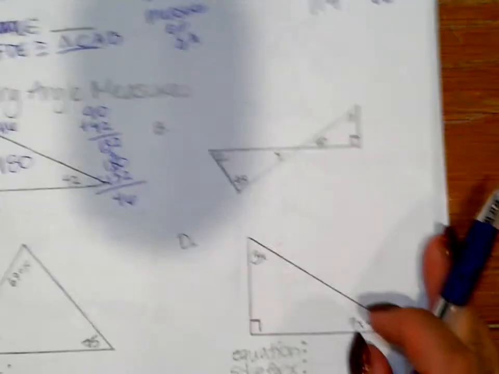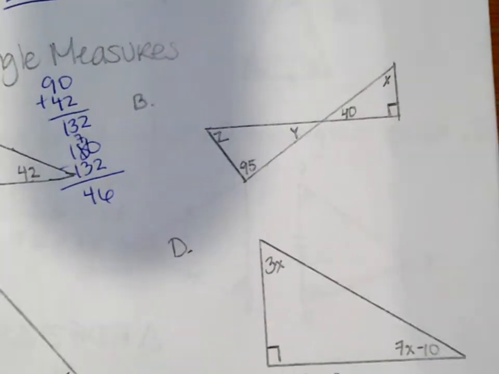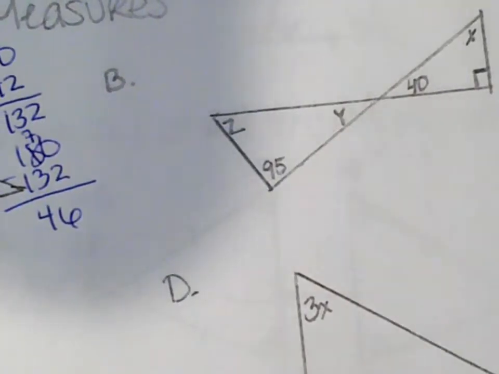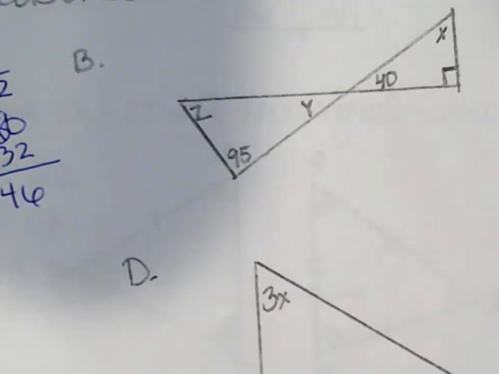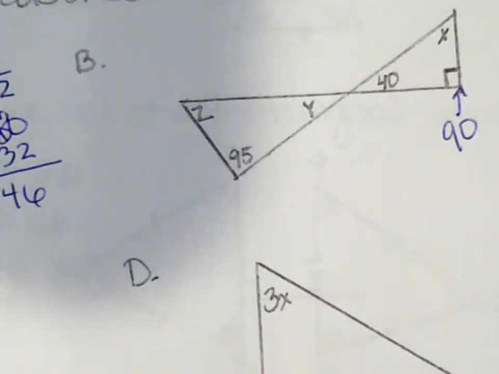All right, B. B is a little trickier. I'm going to zoom in a little bit more on B so you can see it. I have two different triangles here, but no need to worry. I've got this one here, which we know is equal to 90. It's going to help us out.